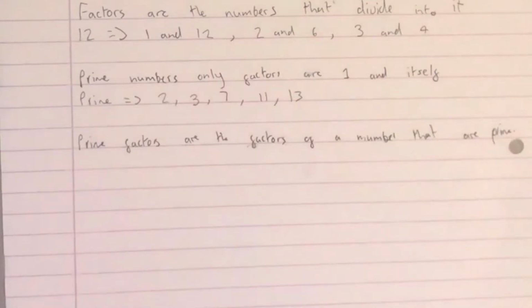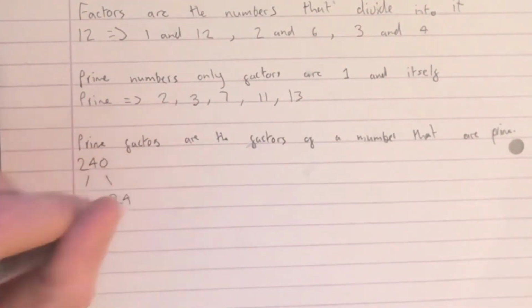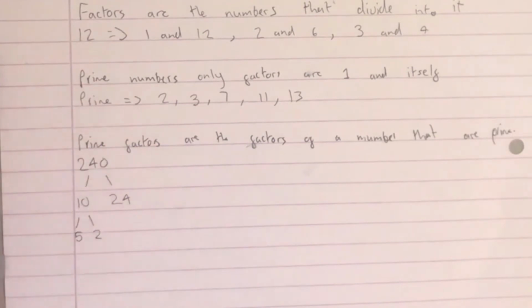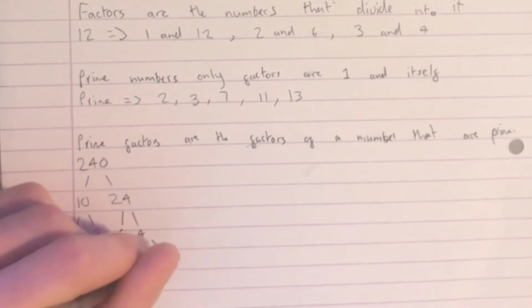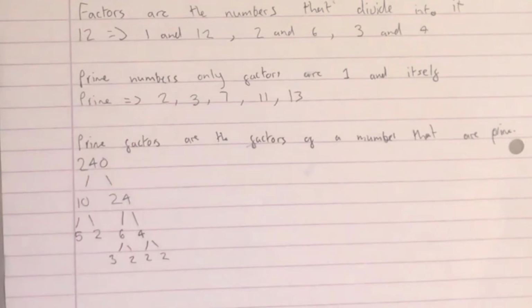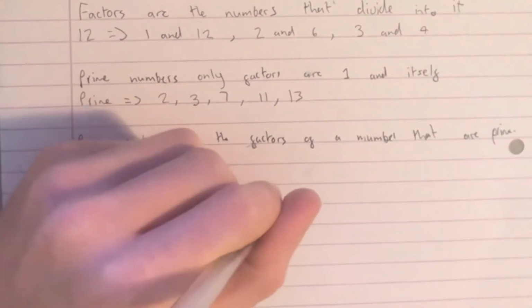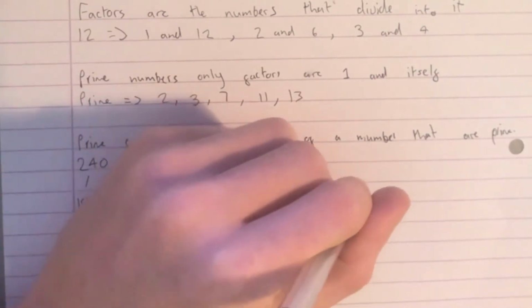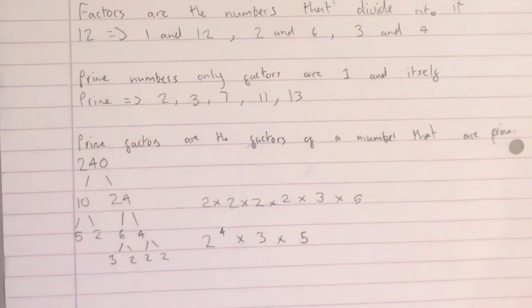For example, the number 240 can be split into 10 and 24. 10 will be split into prime numbers 5 and 2. Then 24 will split into 6 and 4. 6 turns into prime numbers 2 and 3. And 4 turns into 2 and 2. Then you would write it into a string like 2 times 2 times 2 times 2 times 3 and then times 5. Then you simplify the string to 2 to the power of 4 times 3 times 5.